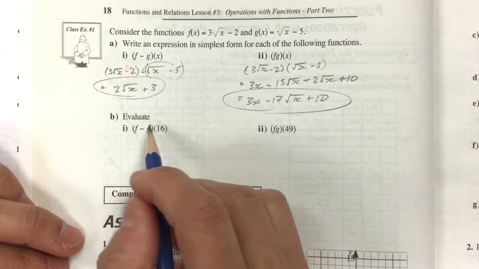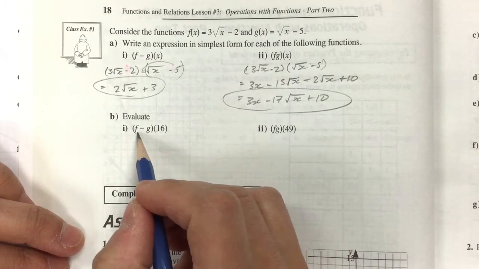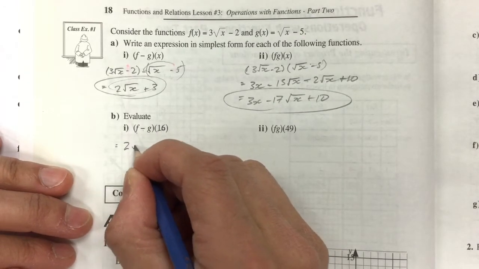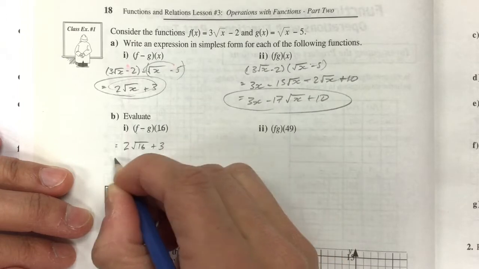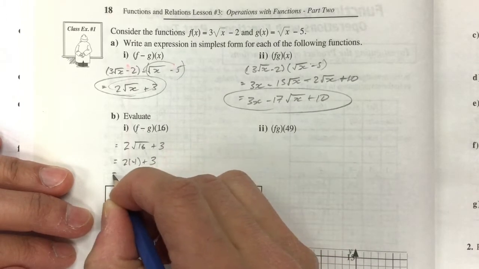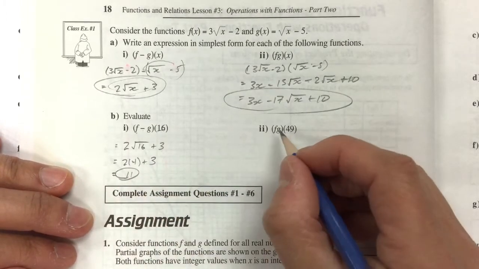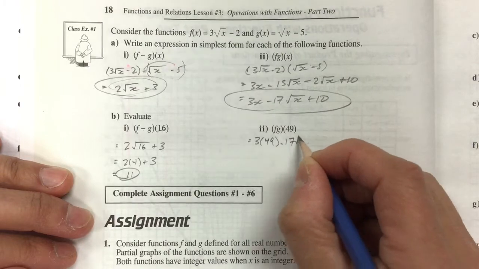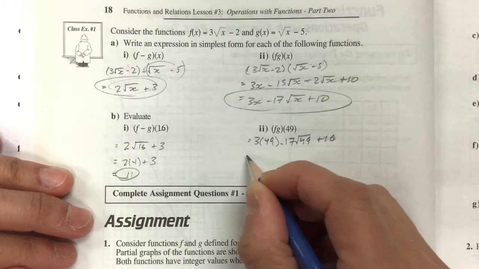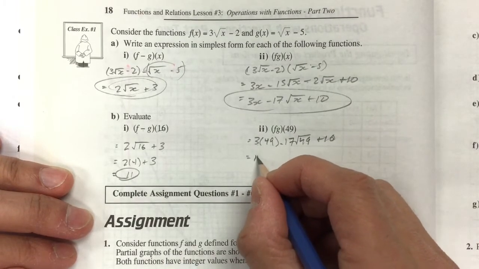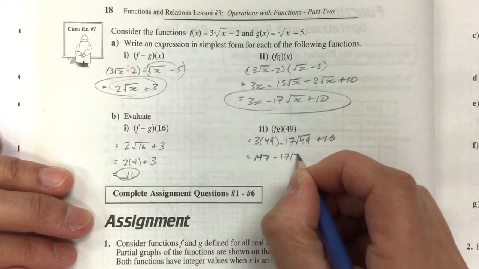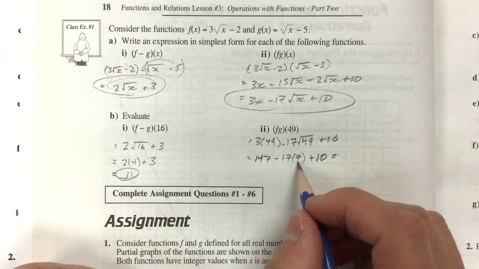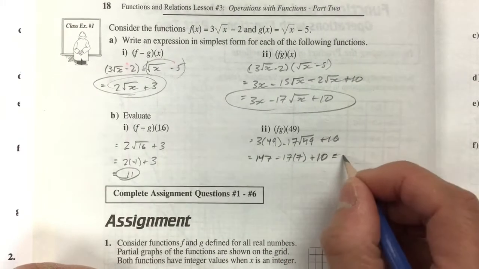And the last component is to evaluate f minus g of 16, and we're going to be using this expression here. So this is equal to 2 root 16, just substituting my value of x with 16, or 2 times 4 plus 3, which is equal to 8, plus 3 is 11. And here we have 3 times 49 minus 17 root 49 plus 10. This is going to be 147 minus 17 times 7 plus 10. So this is going to come out to 38.